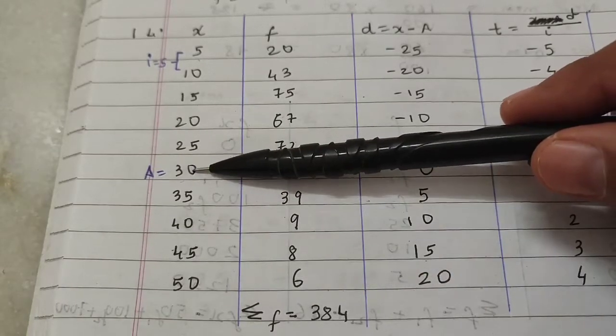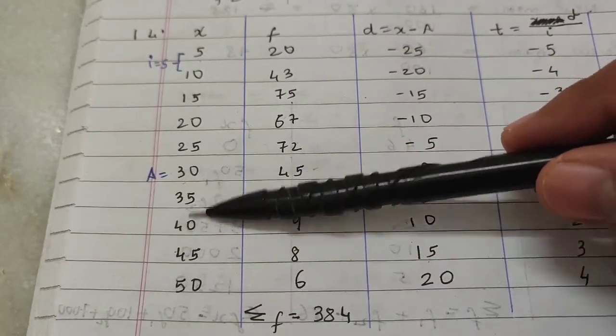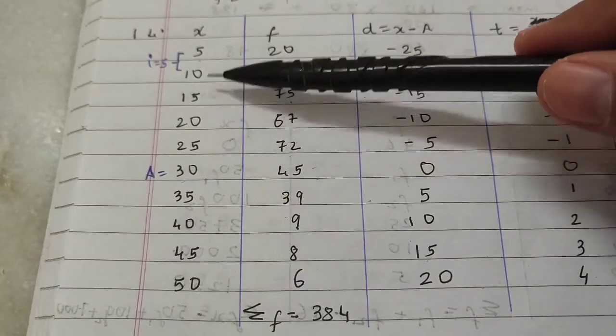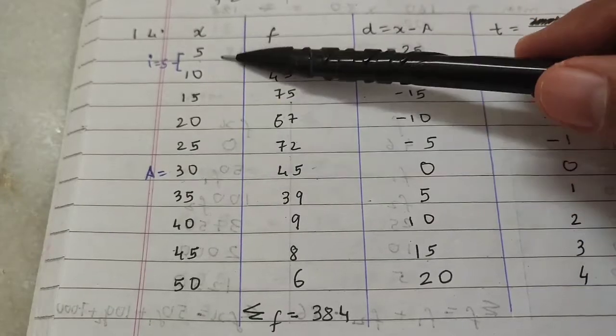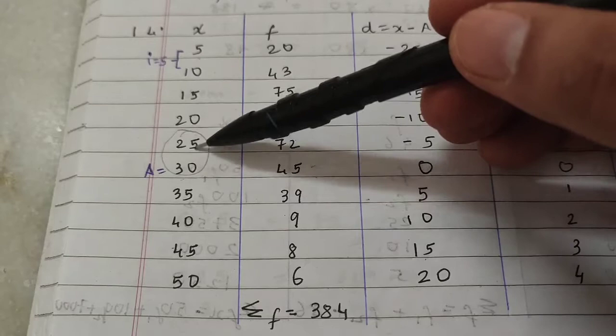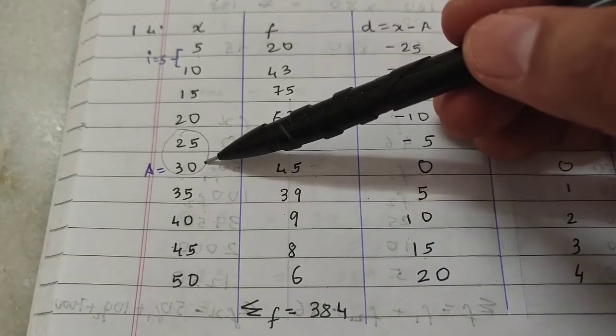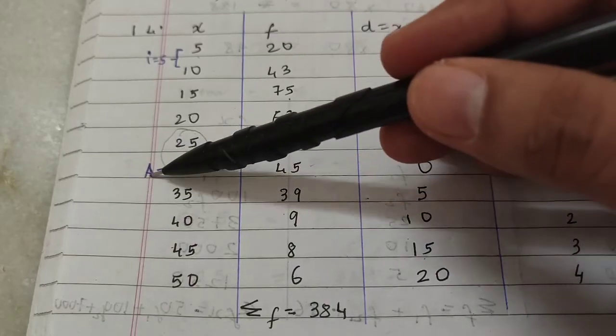So we can assume 30 to be the assumed mean. So I have 1, 2, 3, 4 numbers below it, 1, 2, 3, 4, 5 numbers above it. That's okay. So the choice was between 25 and 30. They are the numbers in the middle here. In that case, go for the higher number always. So the assumed mean is 30.